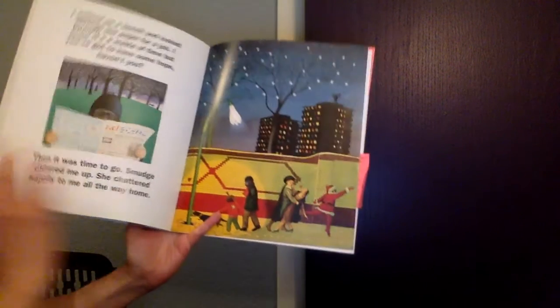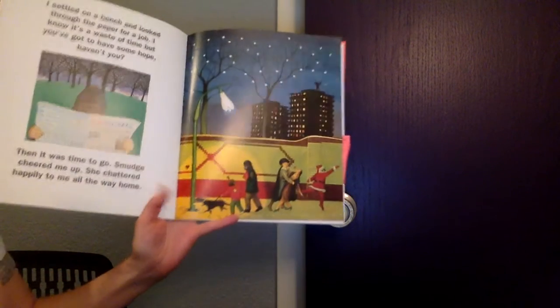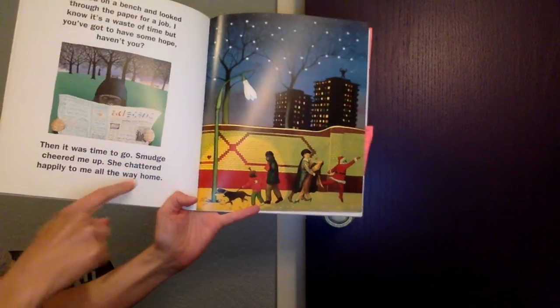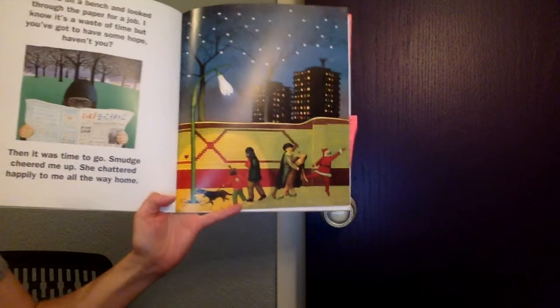Now on this side, they are returning home from the park, and the text over here says, Smudge cheered me up. She chattered happily to me all the way home.